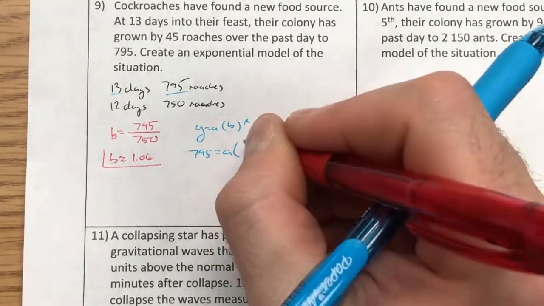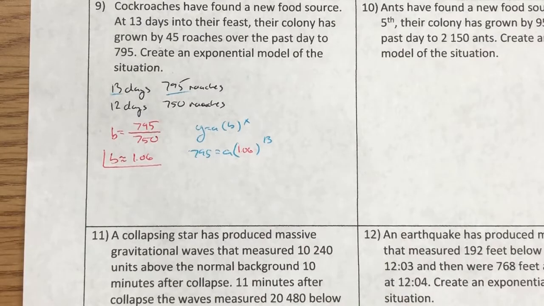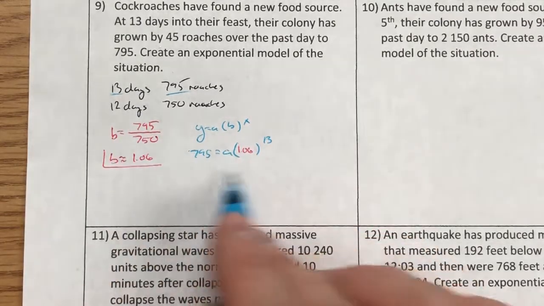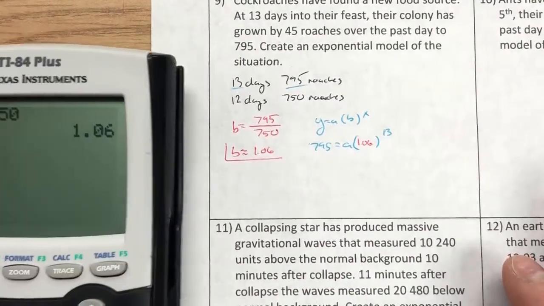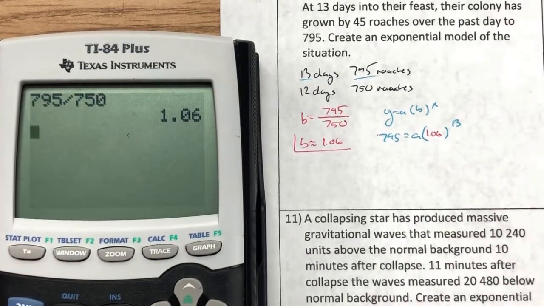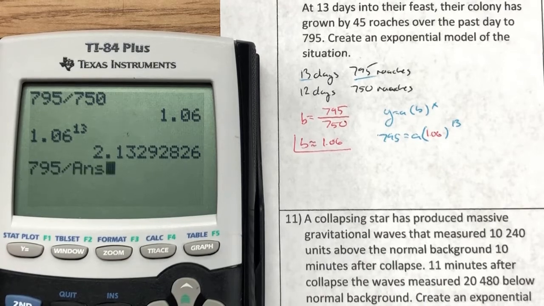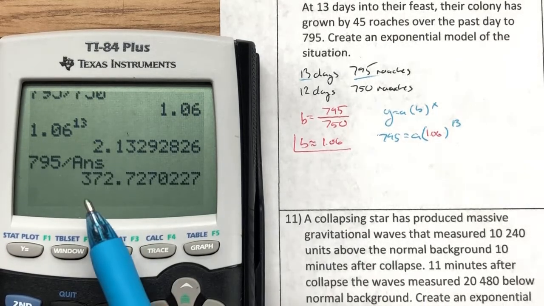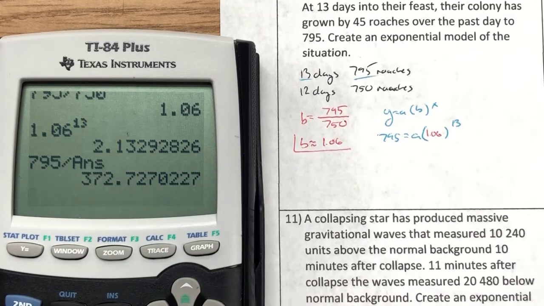In this case, I picked the larger number, not because I meant to, just because I had already written it at this point. You could easily plug in 750 and 12, and you'll still get the same answer. So let's go ahead and figure that out. I'm going to raise 1.06 to the 13th power, get that, and take 795 and divide it by that number. And I'll get 372.72. Now I am going to store that as my alpha A.